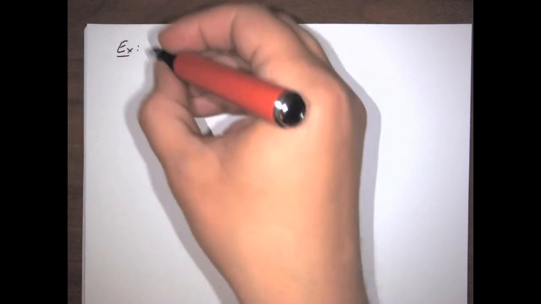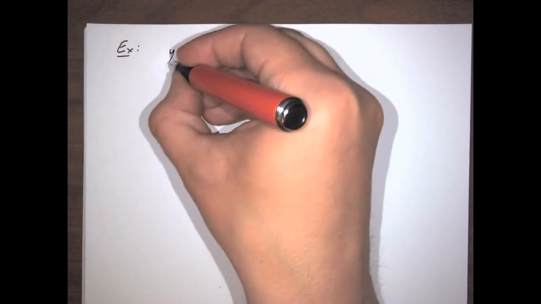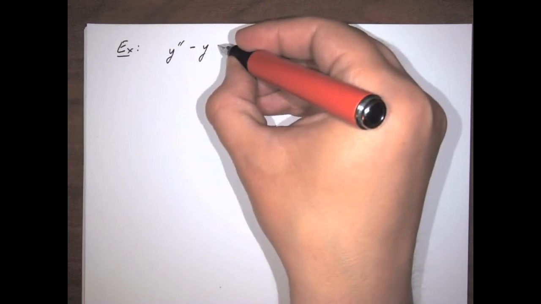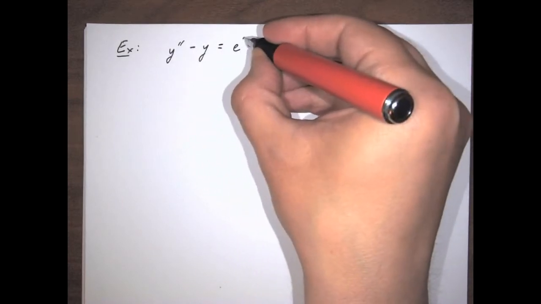Now, let's have a look at what happens when there is an overlap between the complementary and the particular solutions and how we deal with that. So, here's an example of one where this will happen. We'll have y double prime minus y is equal to e to the x.